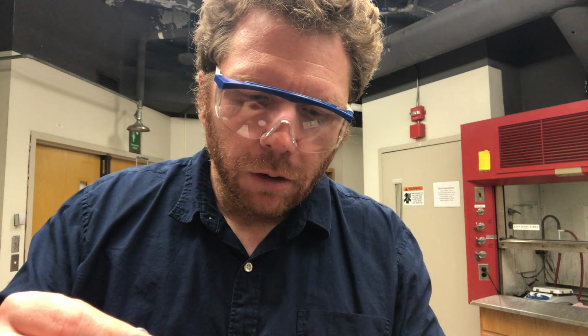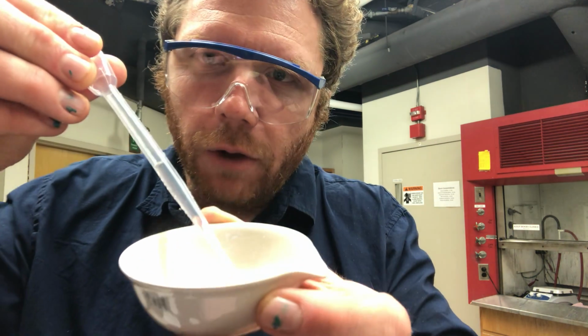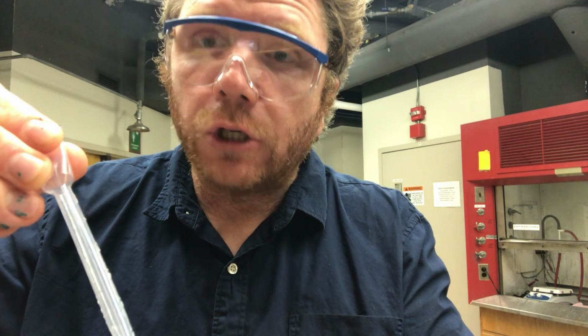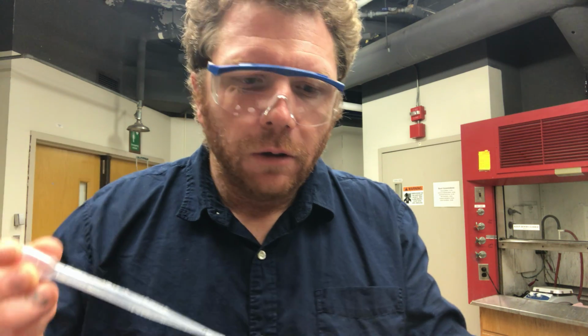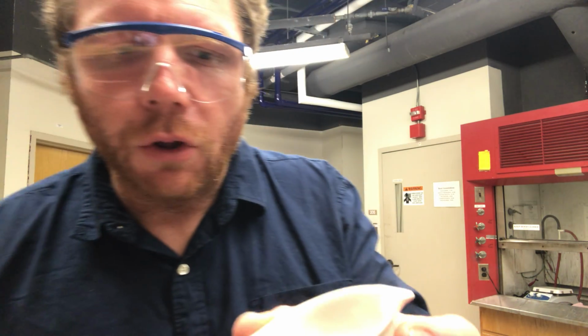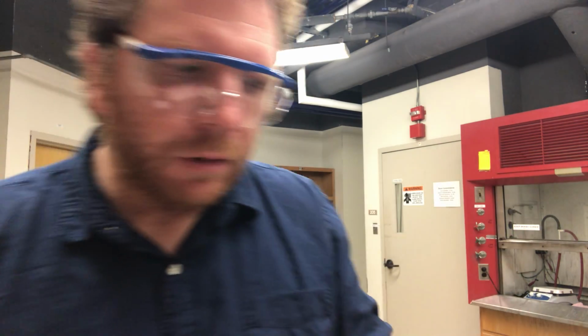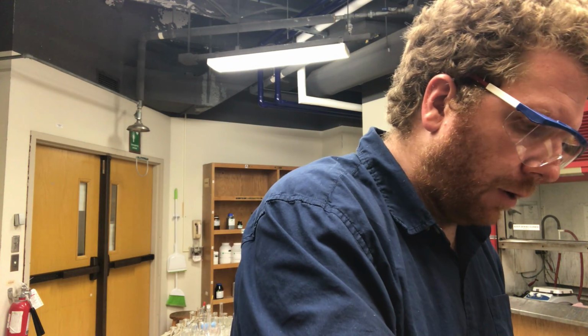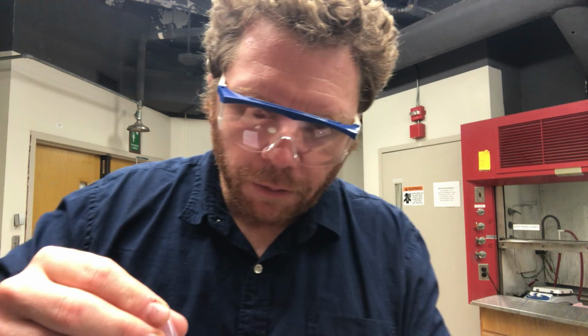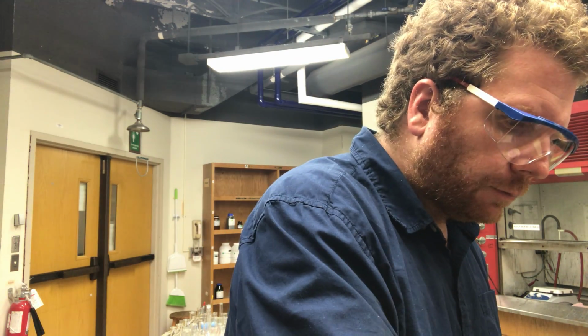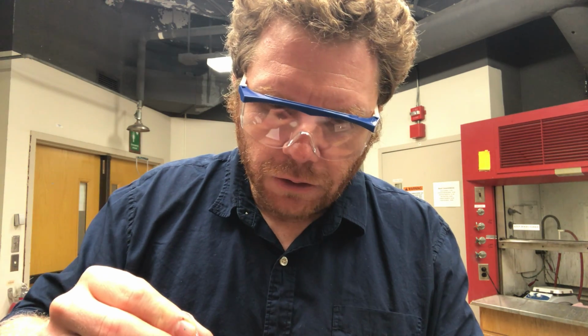I'm going to continue adding HCl until the reaction no longer takes place. And you can kind of see a little bit of white powder, some of that calcium carbonate that's still there. So I'll do this a couple more times, make sure that I get all of it. Make sure that I add an excess, but maybe not too much of an excess of my HCl solution.